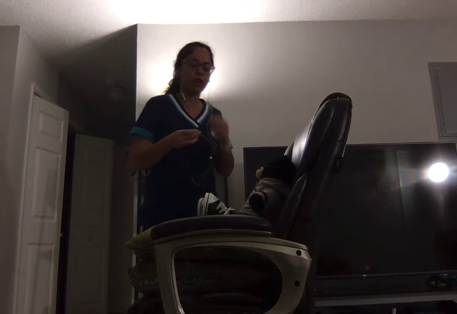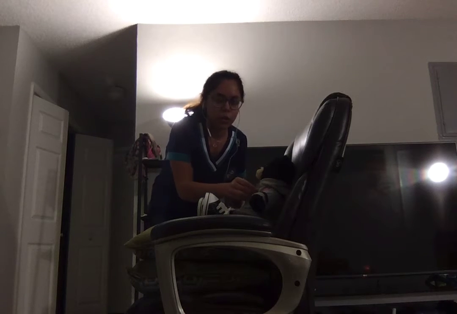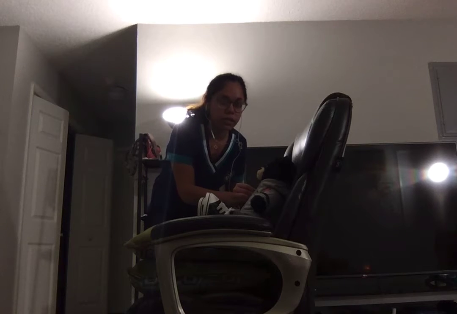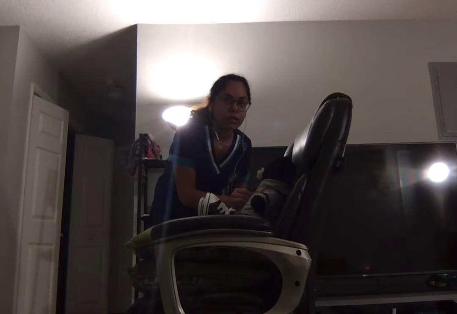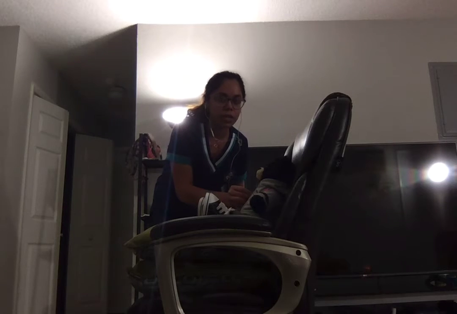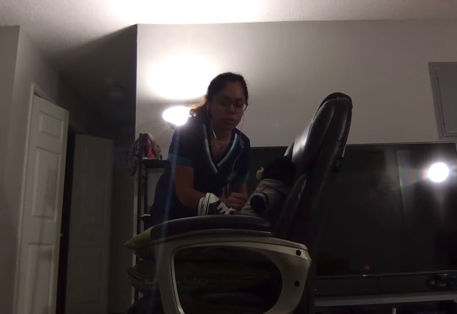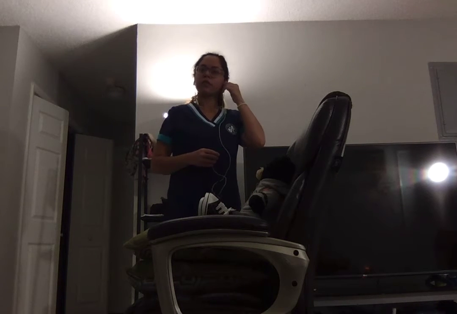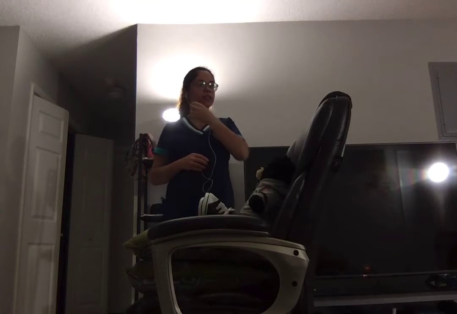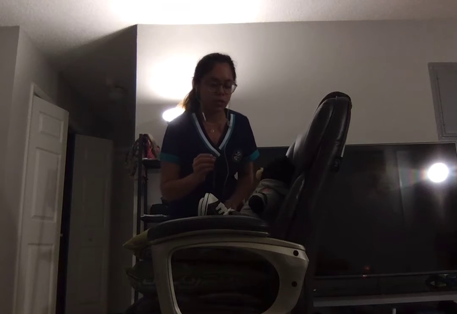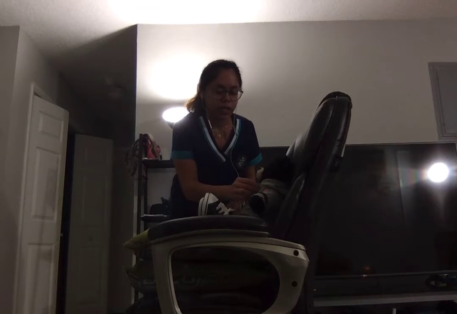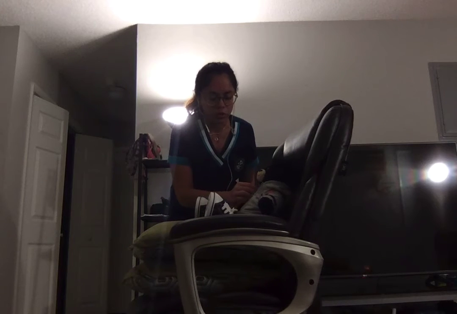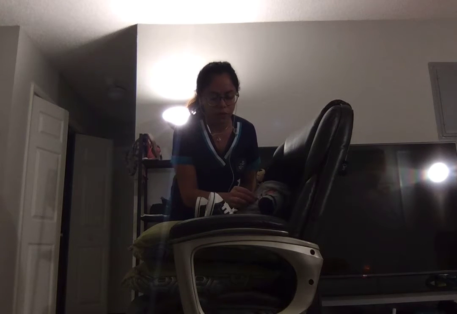I will be listening for the heart sounds through the aortic, the pulmonic, the Erb's point, the tricuspid, and the mitral. Okay, now I will auscultate for the lung sounds using the diaphragm in 6 locations. I will start here. 1, 2, 3, 4, 5, 6.